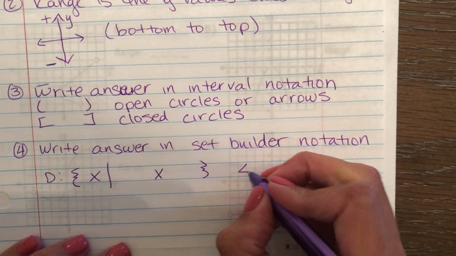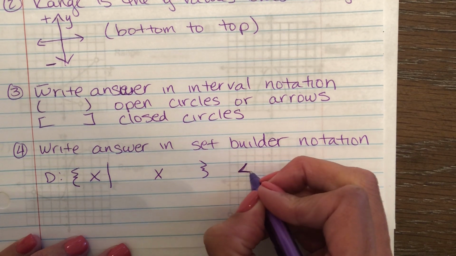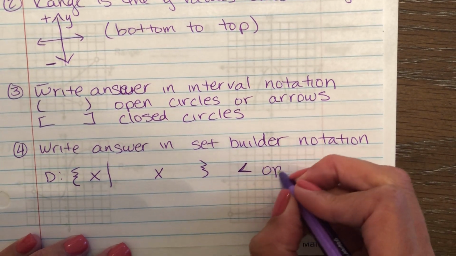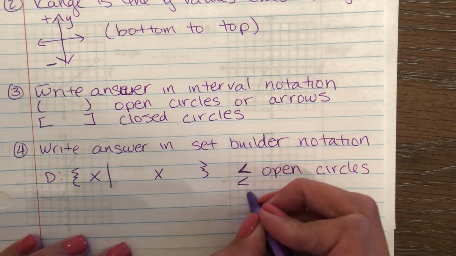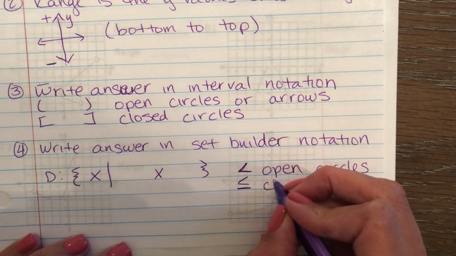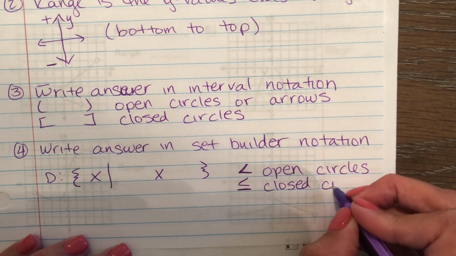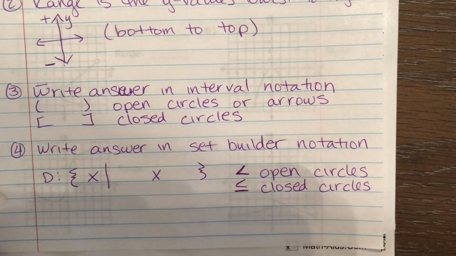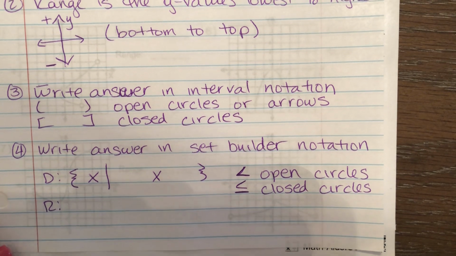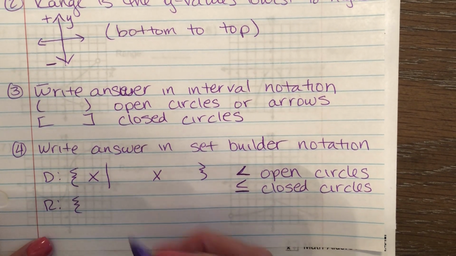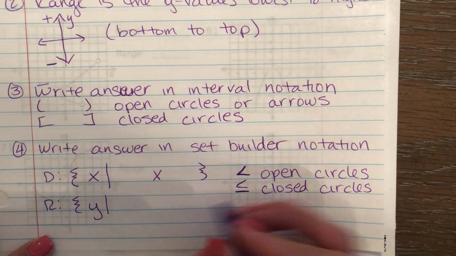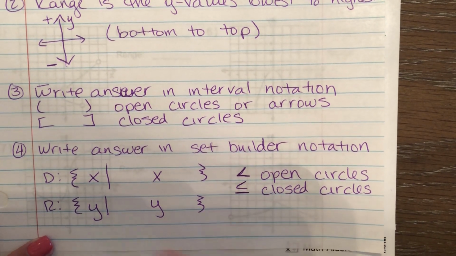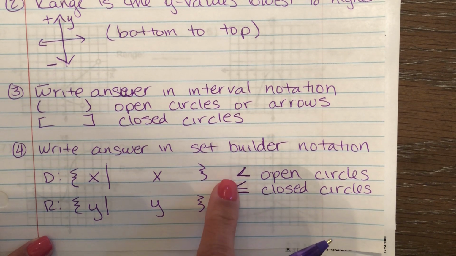And you're going to use the less than sign for open circles, and you're going to use less than or equal to for closed. And then the same thing for range. Start with the fancy bracket. Remember, range is y, so you're going to use y such that y, and then you would put your two values there, and again, use the proper notation here.